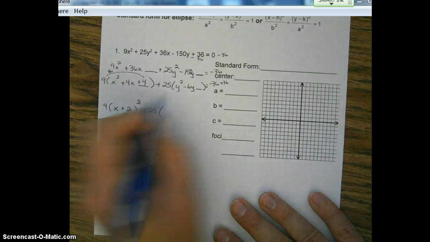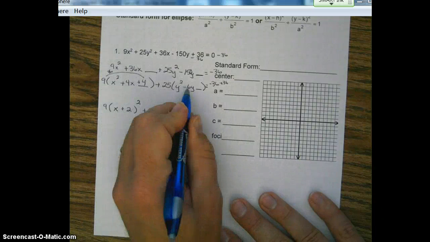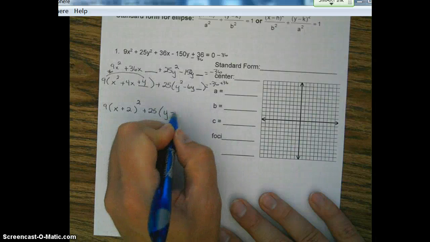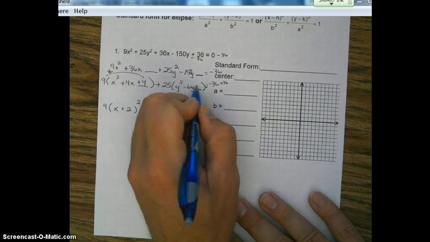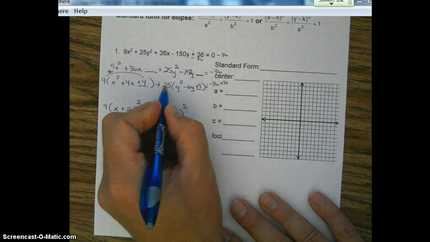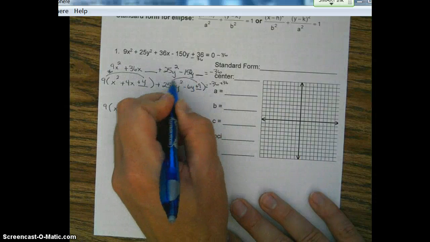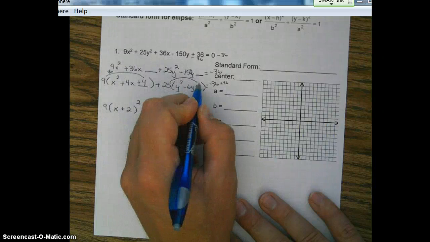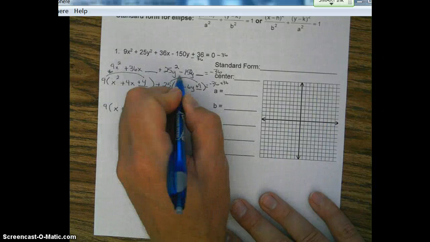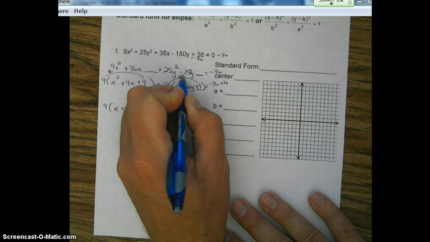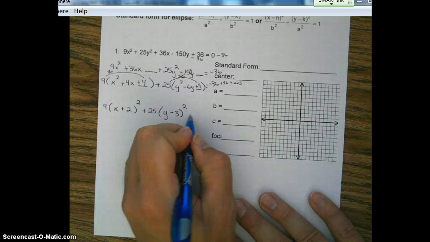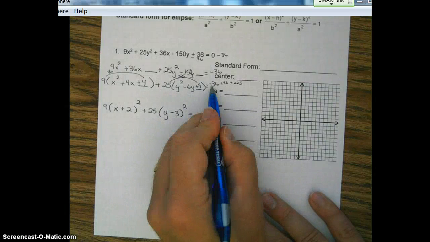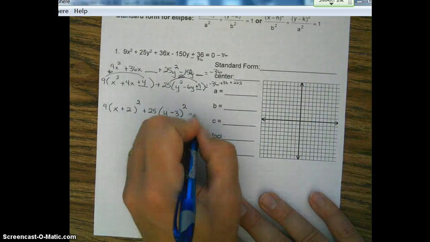Let's finish this one. Y, half of negative 6, negative 3. Negative 3 squared is 9. But I factored out a 25, so I have to factor it back in. 25 times 9 is 225. So I need to add the 225. So these two make 0, so 225.